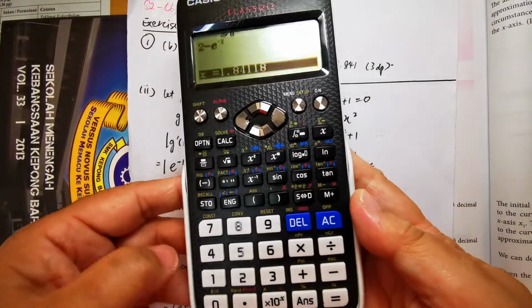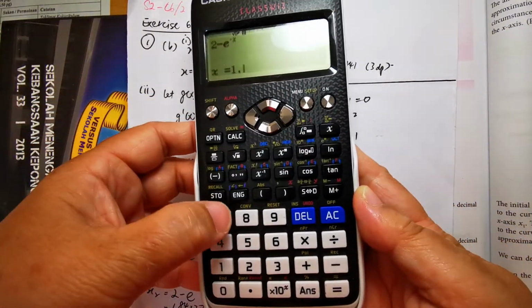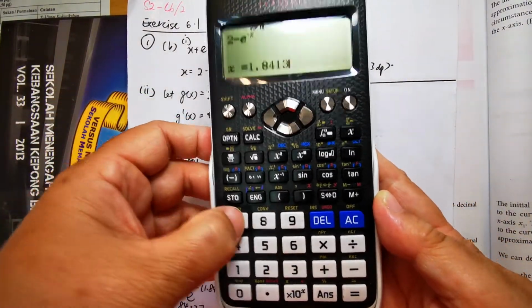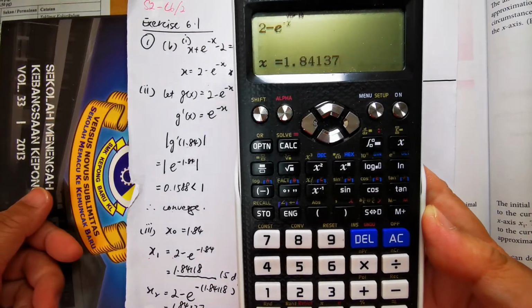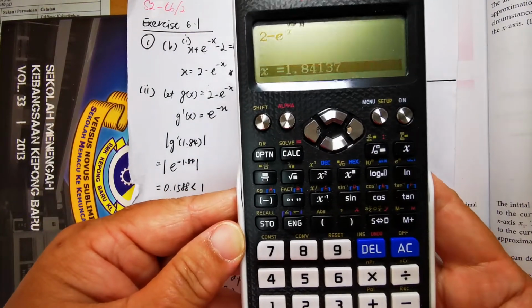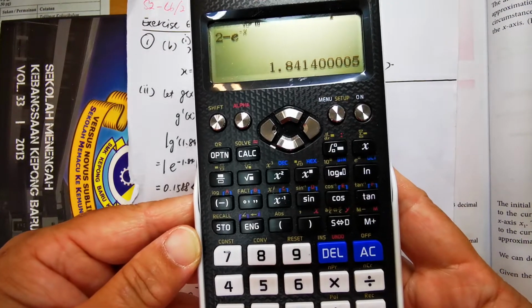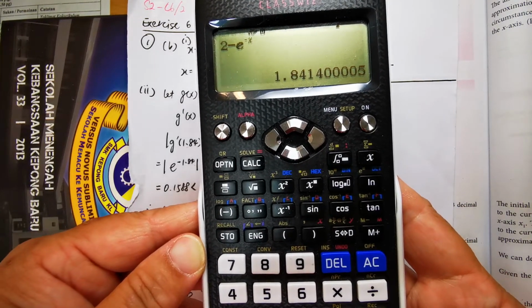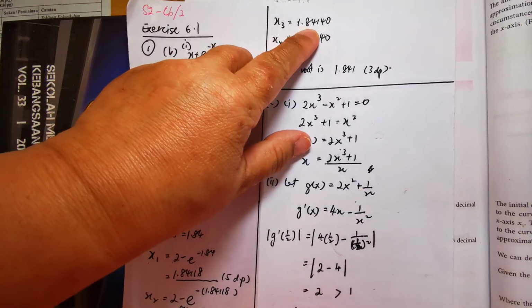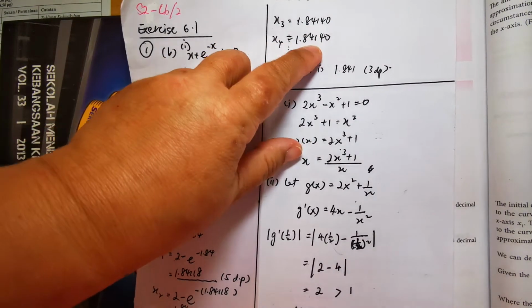1.84137. Press the 5 decimal one. Okay, then press 2 times. Then you see the next answer is 1.84140. Then repeat the same step.